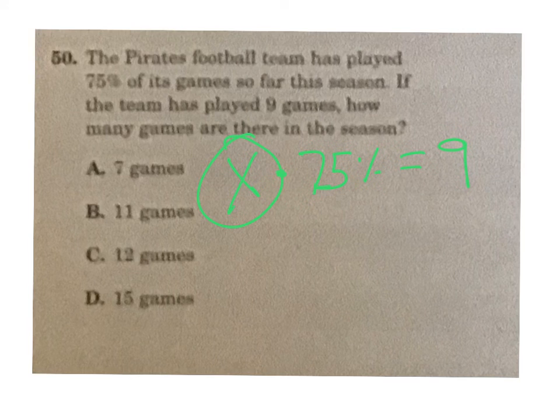So now I just got to find out what this X is. I'm going to make this into a decimal. So it's going to be X times 0.75 equals 9. Then for X, I'm going to divide this by 0.75 and divide this by 0.75. That gets me X equals 9 divided by 0.75 equals 12 games. So they have a total of 12 games in the season. They've played 75% of them, and that is the 9 games. So 12 is your answer. You'll need to know how to figure that out, and I used algebra to figure that out.